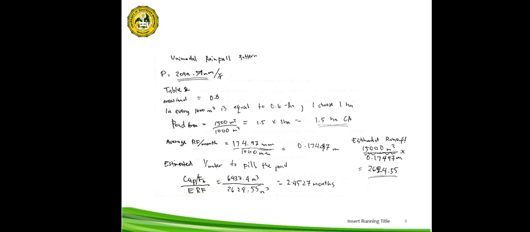Based on Table 2 in PAES 226, the grassland is equal to 0.8, and every 100 meters squared is equal to 0.6 hectare. Then I choose 1 hectare. Pond area is 1,500 meters squared over 1,000 meters squared, which is 1.5 times 1 hectare, equal to a 1.5 hectare catchment area.